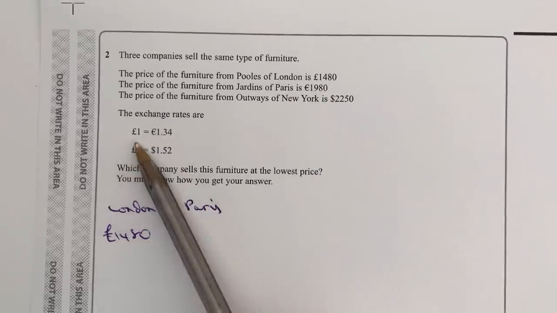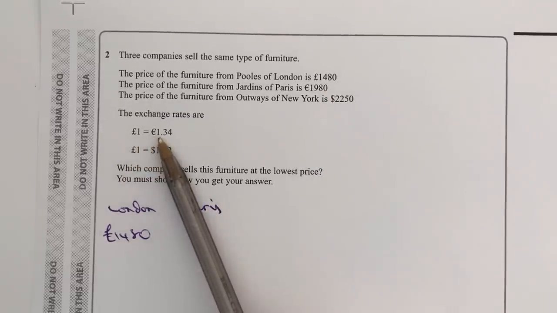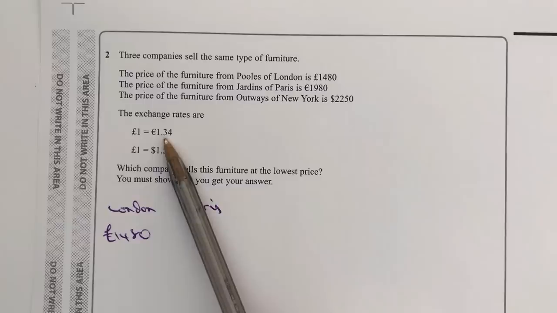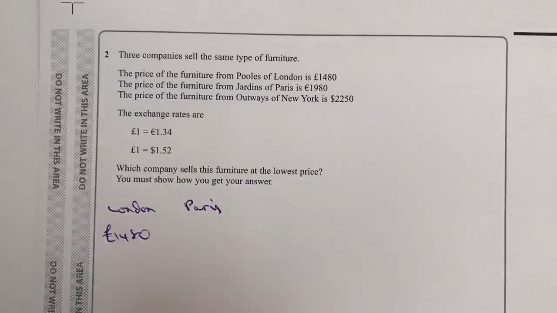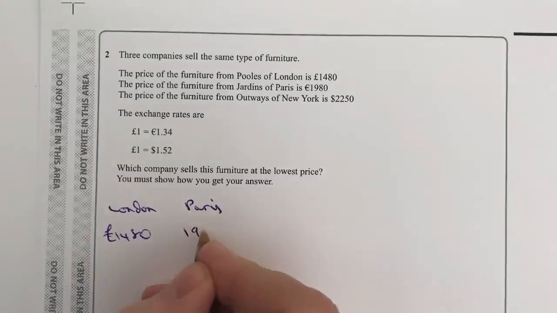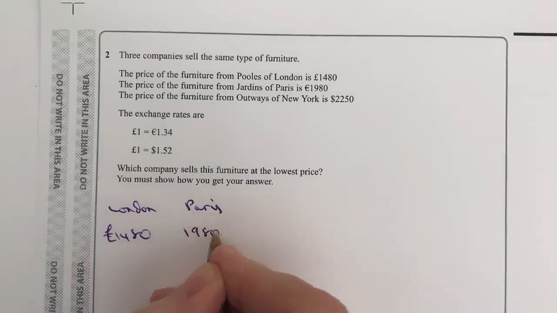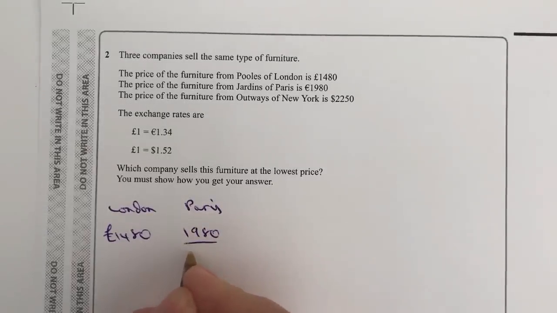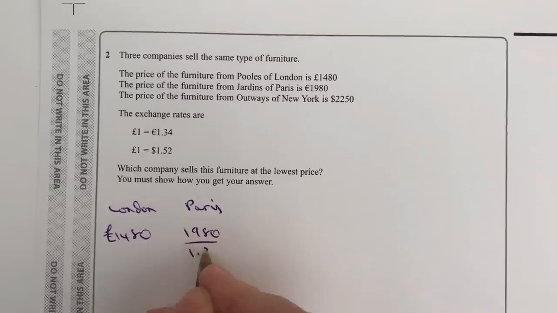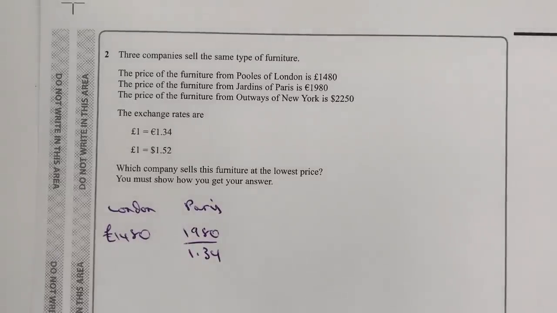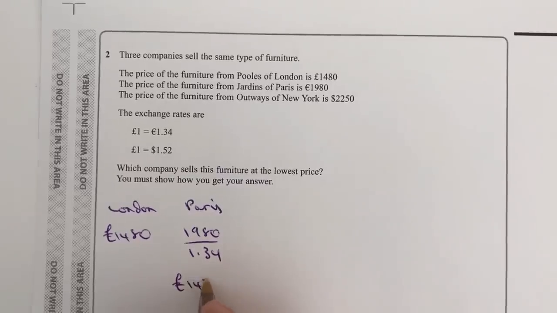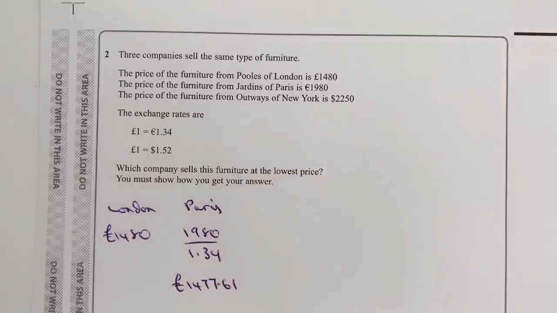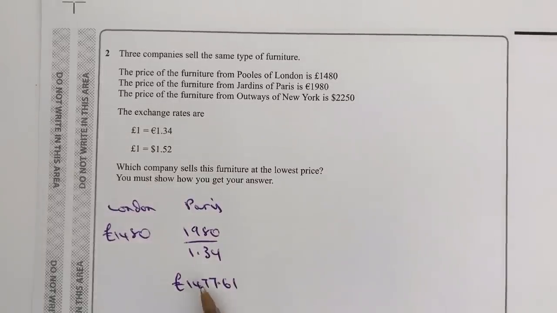In Paris, we're given the cost of the furniture in euros, so 1,980 euros, and we're told the exchange rate is £1 equals 1.34 euros. So in other words, we've got to find out how many euros there are in 1,980 of them. So it would be 1980 divided by 1.34, and that's going to give me a price of this particular furniture in pounds of 1477.61. So it's actually marginally less expensive than it would be in the UK.